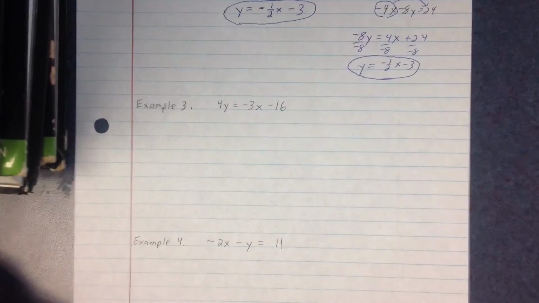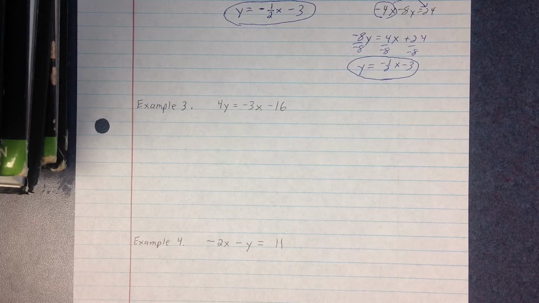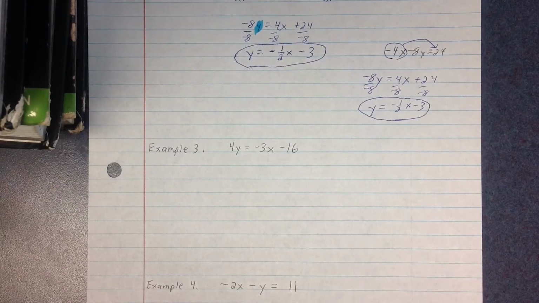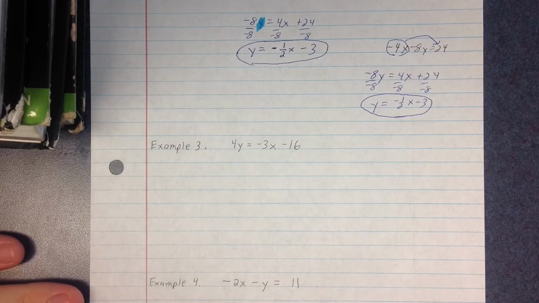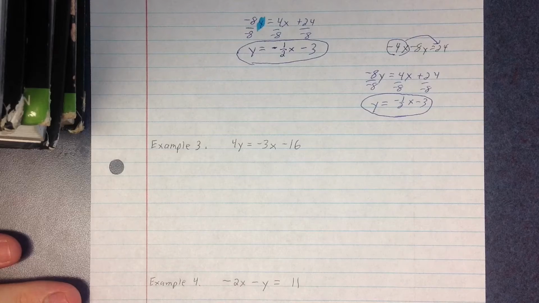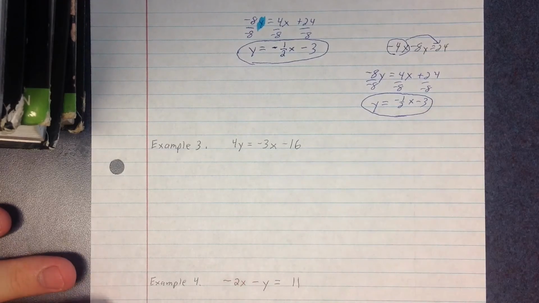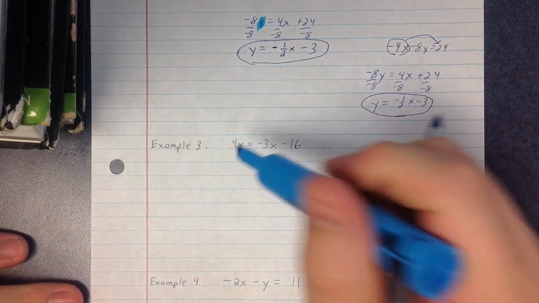Okay, now example 3 says 4y equals negative 3x minus 16. Looking at that, you may say, well, why is that not in slope-intercept form? It looks like the y is by itself. The reason is we have that 4 in front of the y.